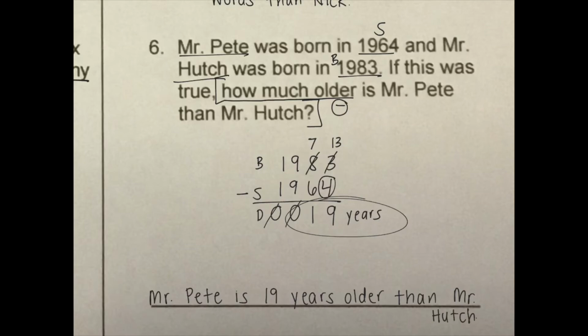Make sure that it makes sense that Mr. Pete would be about 19 years older. And then you can also, for this one, definitely double check on a calculator to make sure you did all your regrouping right and make sure that your calculator says it's 19 years. All right, good job. That is it for Daily Common Core for today. We're going to move on to the next task. Here we go.